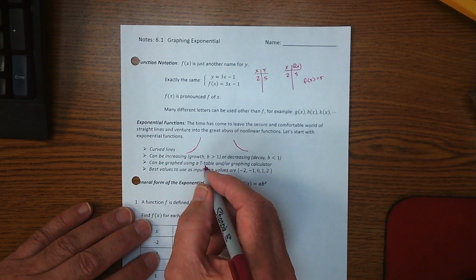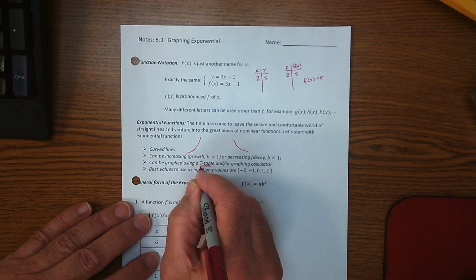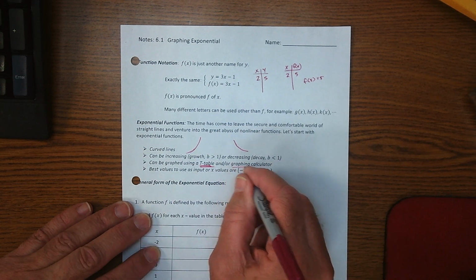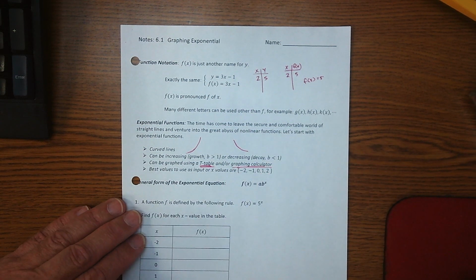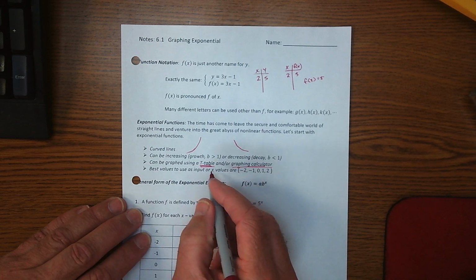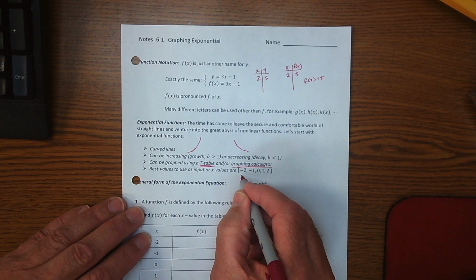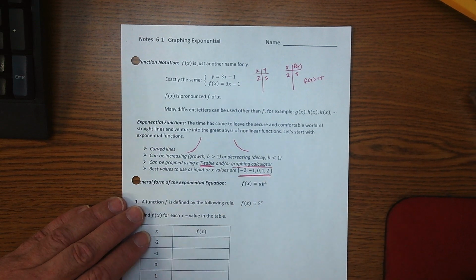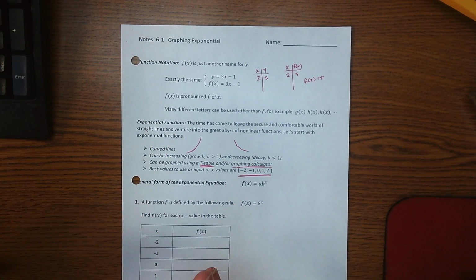Okay, you can graph using a t-table. We use t-tables a lot to graph these, and we can also use the graphing calculator to help with some of that. When we do our t-tables, the best values to put in are -2, -1, 0, 1, and 2. That's because these functions get large really fast, so we have to keep our numbers as small as we can. Those are the 5 smallest numbers we need, and we need 5 numbers to get a good idea what the graph is.